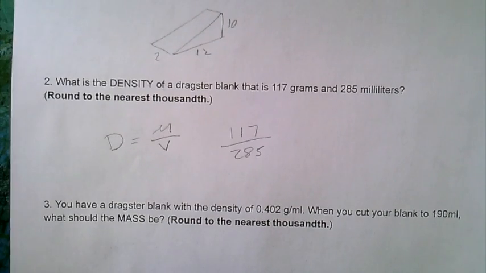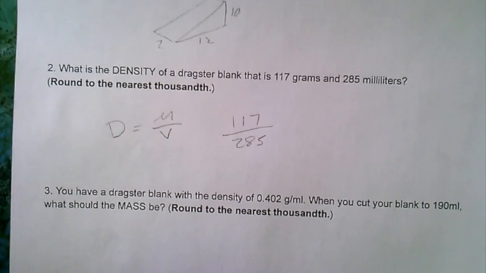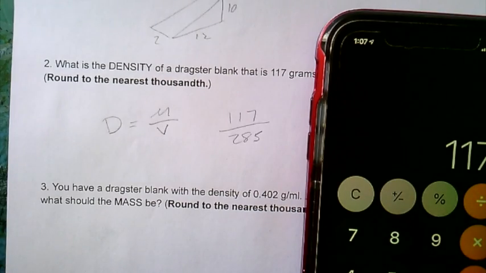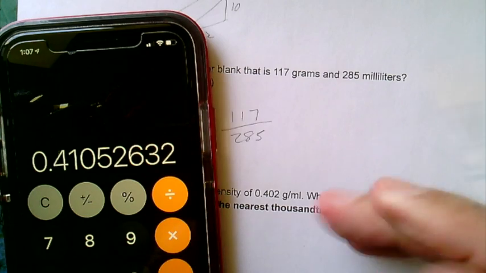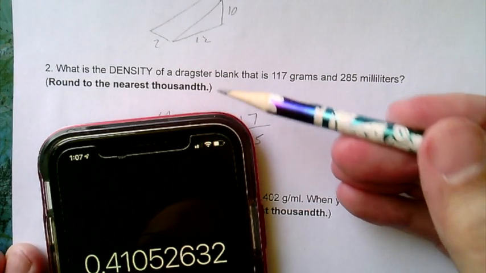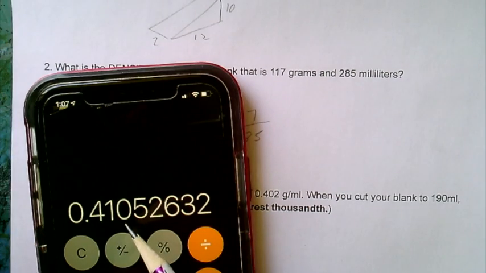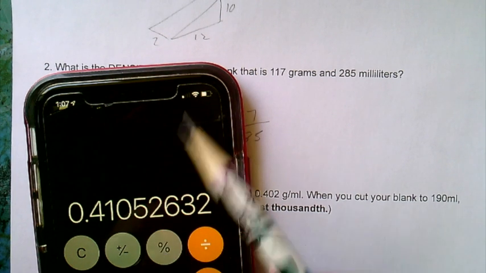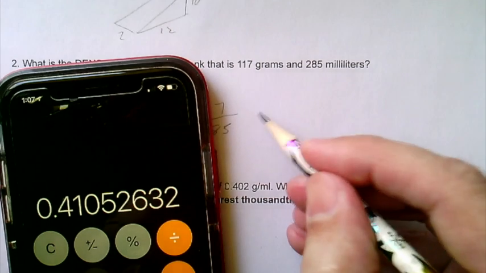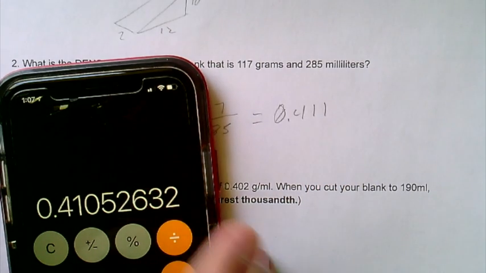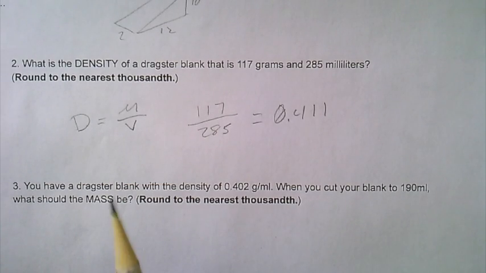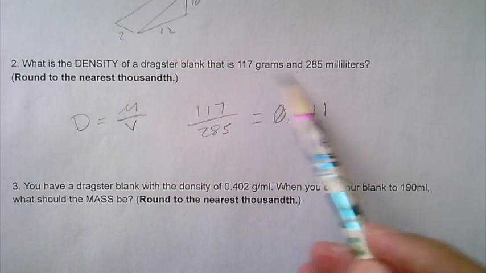And I'm going to get out my calculator for a second here. 117 divided by 285 is, well, we also have to watch out for rounding. If we're rounding the zero in the thousandths place, because the number next to it is 5 or greater, we have to add one here. So the answer is going to be 0.411. Density is mass divided by volume. So you just have to remember which one of these is mass.